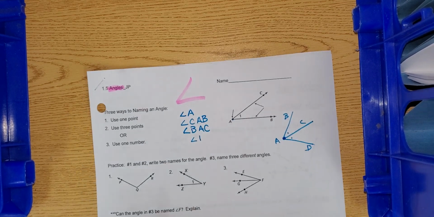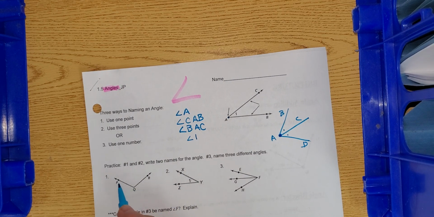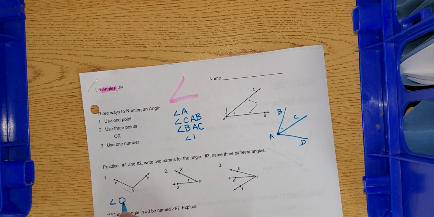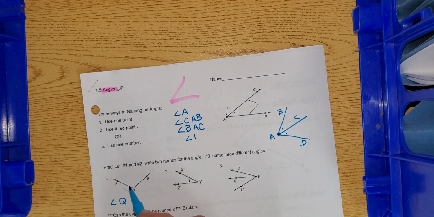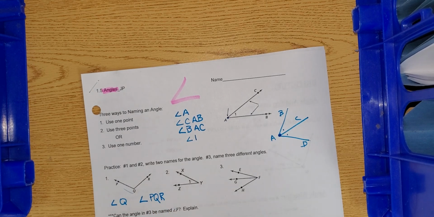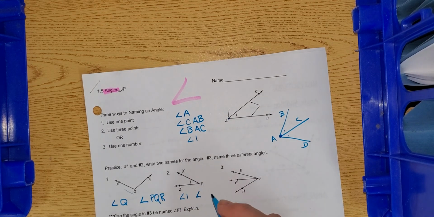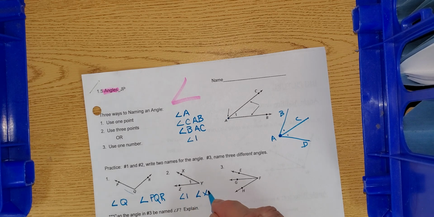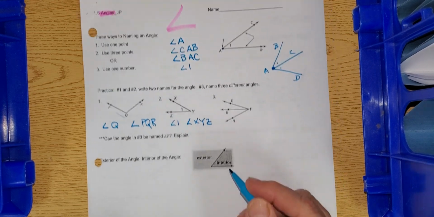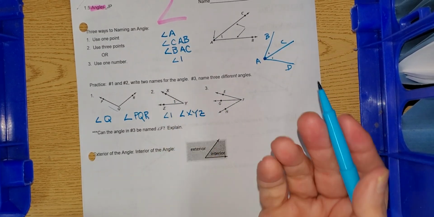All right, so let's go here. It says to give two names for each angle on 1 and 2. This one you could say is angle Q, because there's just one angle there. And then you could use three letters, but you have to make sure the Q's in the middle, so you say PQR, or I could have said RQP. This one, you could name angle 1, or you could say angle XYZ, and that could have been written backwards. You could have said angle ZYX, and that would have been fine too.